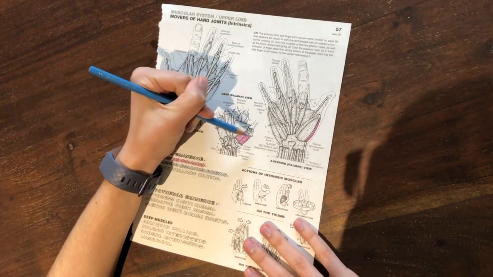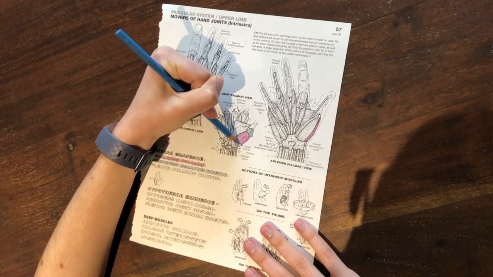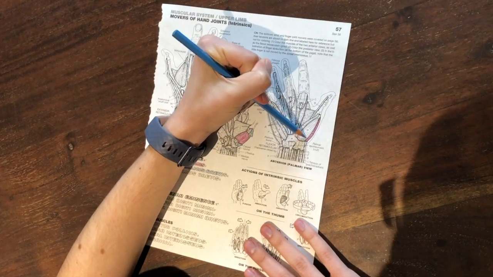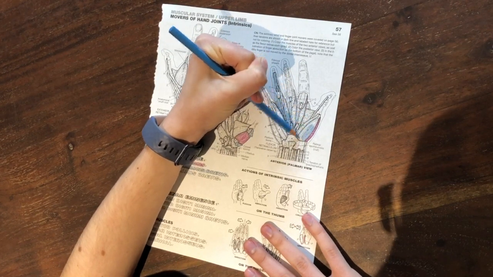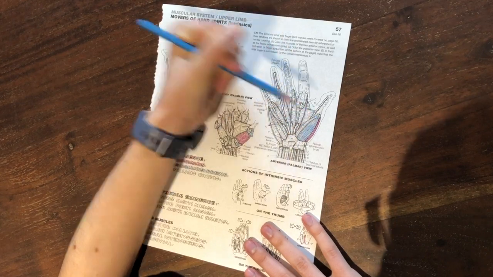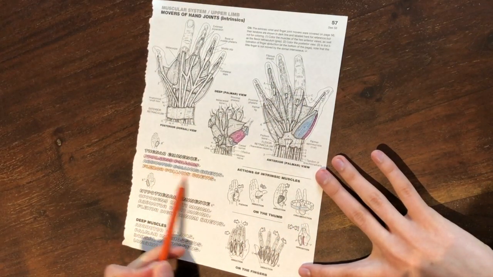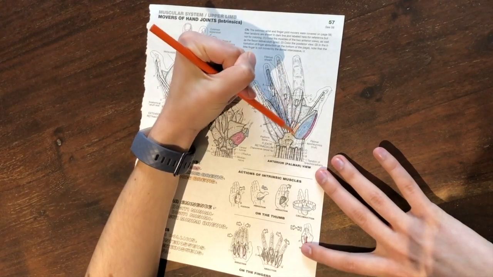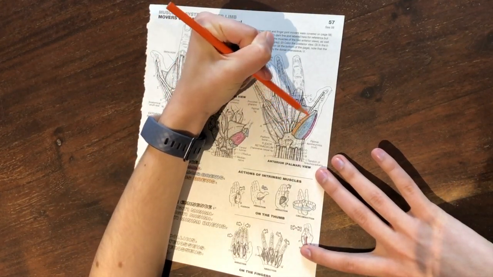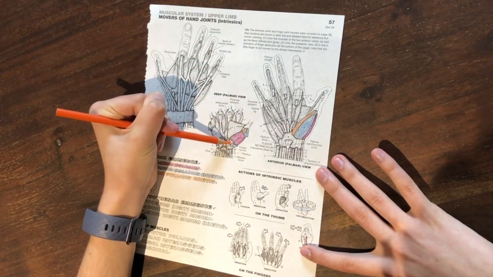Next, we have the abductor pollicis brevis, which is a more superficial muscle that produces thumb abduction, which is moving the thumb away from the middle finger. Our final thenar muscle that we'll look at is the flexor pollicis brevis in orange, and this is another superficial muscle that flexes the metacarpophalangeal joint of the thumb.